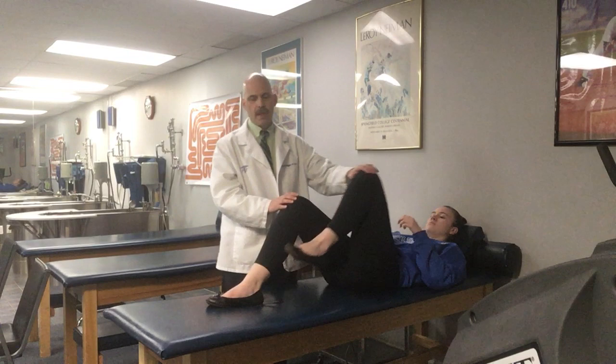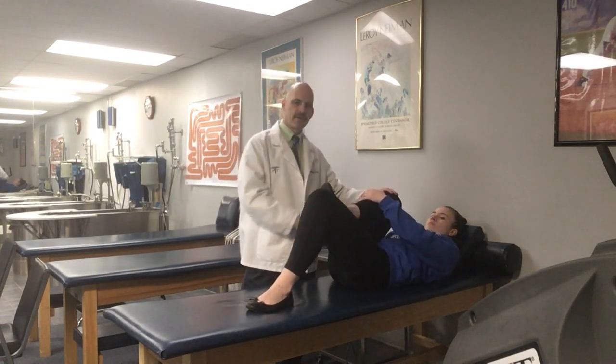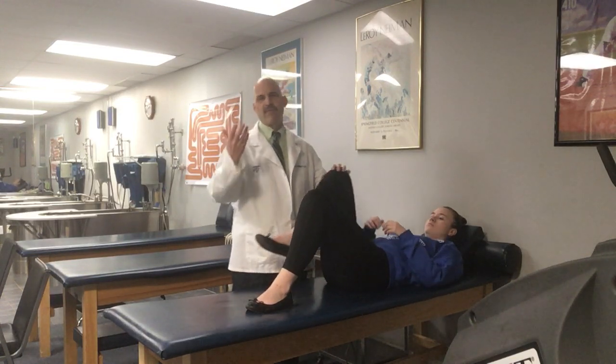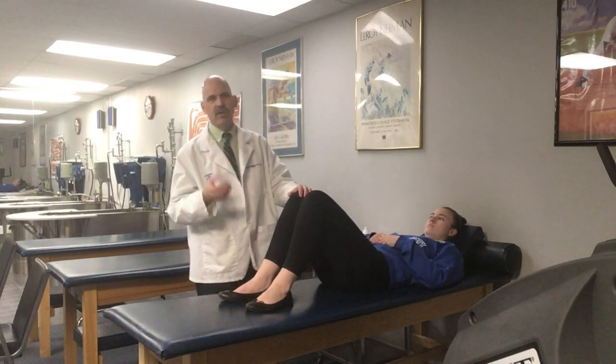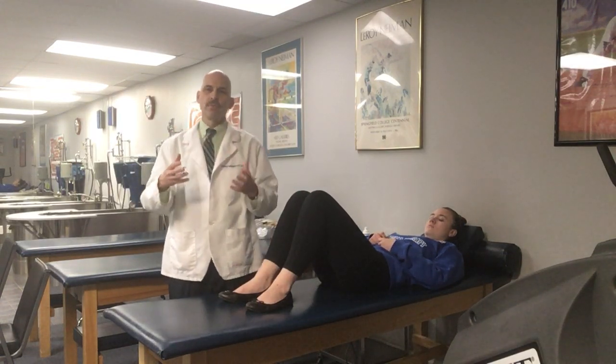And down. And then the opposite leg, bring it up and hold for a count of 5. And down. And now because I feel that the pain may be coming from that sacroiliac joint, what I want to do is open that joint up. Allow that joint to move.